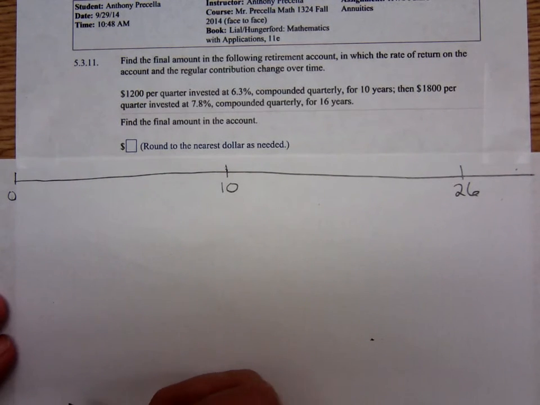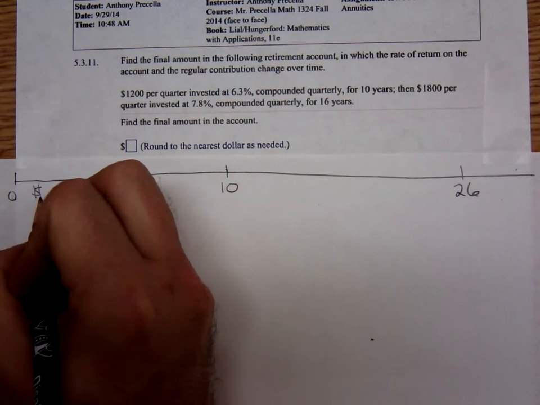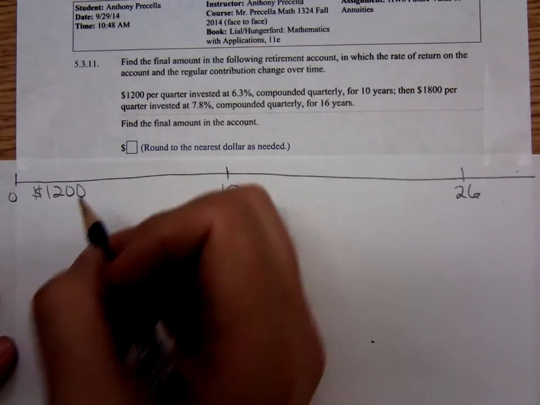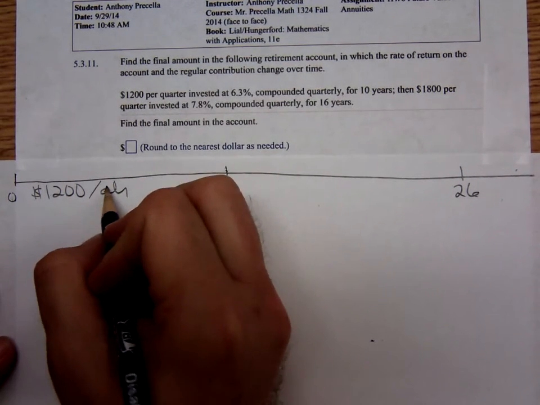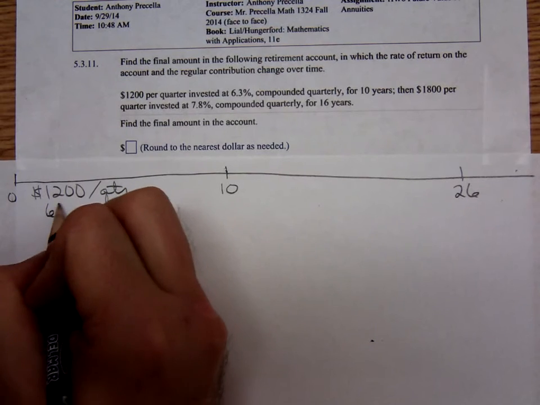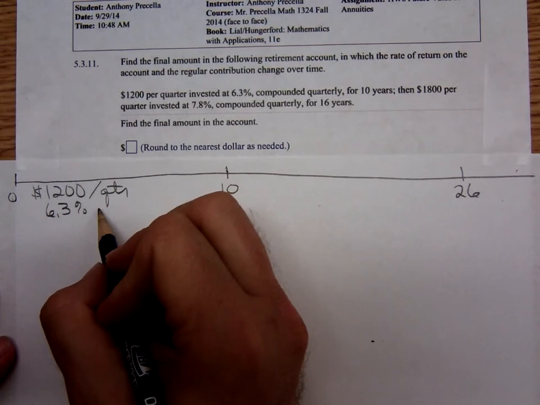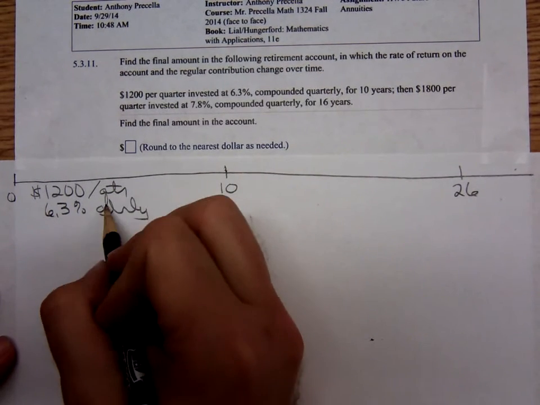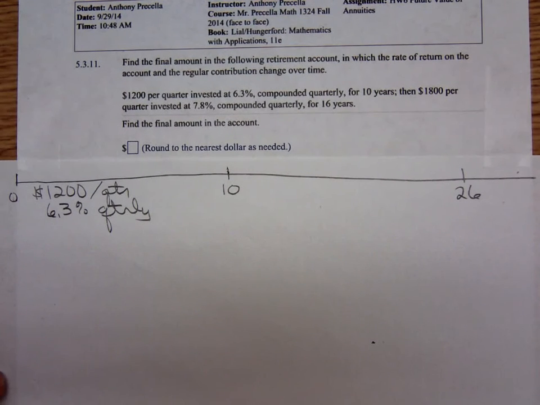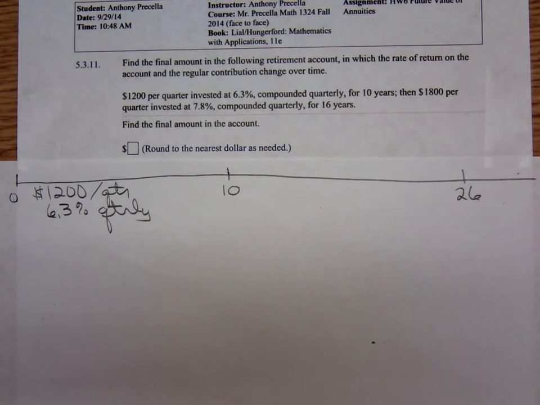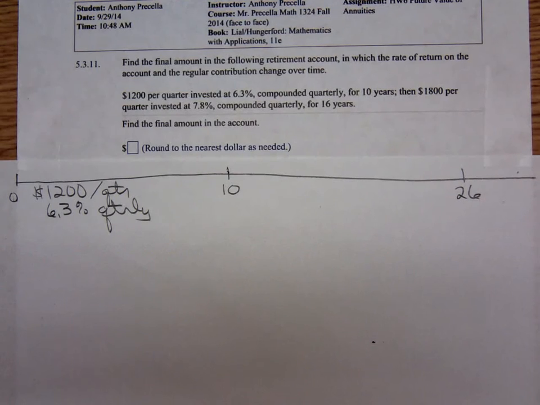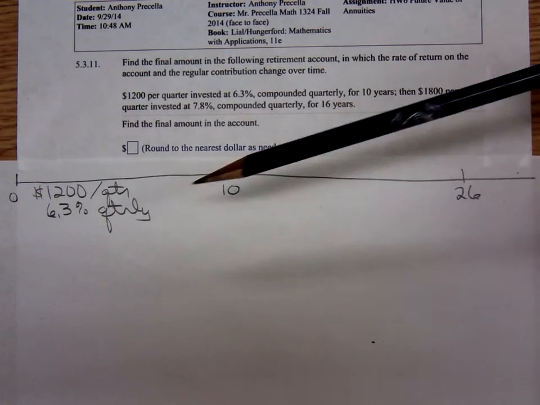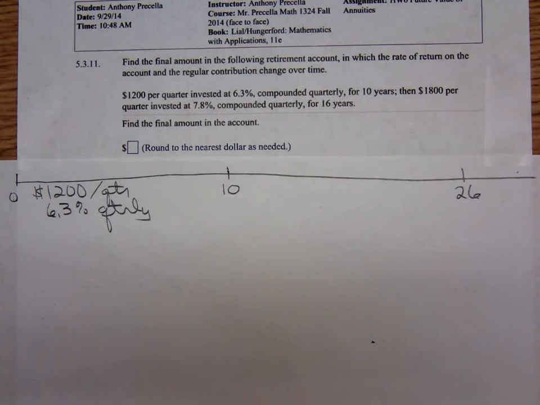During the first 10 years, they're depositing $1,200 per quarter at 6.3% compounded quarterly. Remember, for these annuity formulas to work, the compound period and the payment period have to be the same. If they're making their contributions quarterly, the interest has to be compounded quarterly. And that's what we have here.